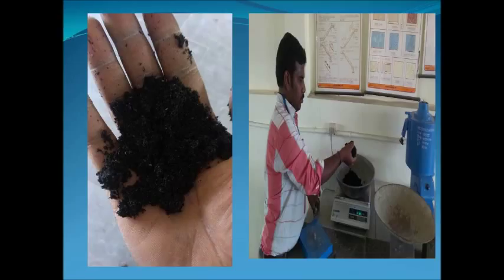The images show the Bagasse Ash, which has been weighed by our students. The image shows the Bagasse Ash as a fine, clean powder which can be used as a replacement for cement.